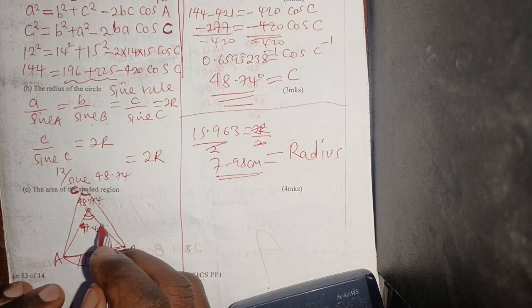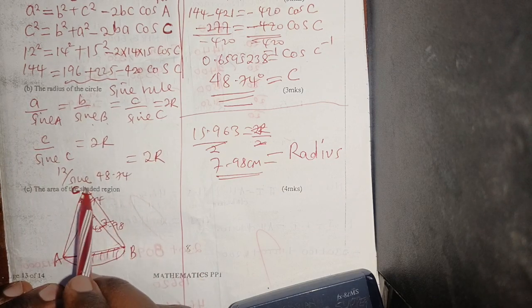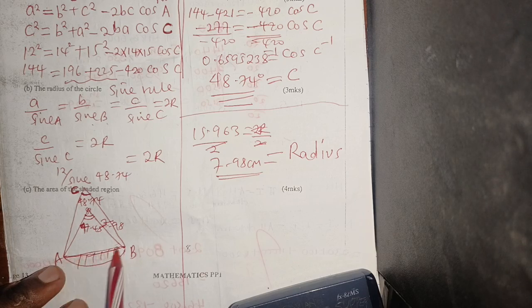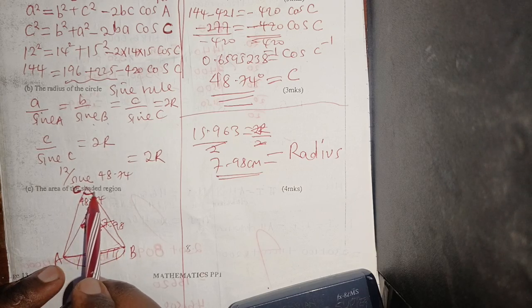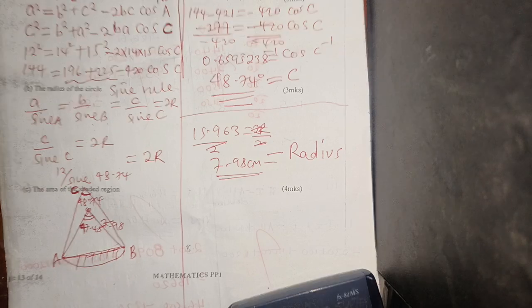So the radius of the circle is 7.98. The angle at the circumference subtended by this chord AB is 48.74, but the one at the center of the circle is twice, of course, which is 97.48 degrees.